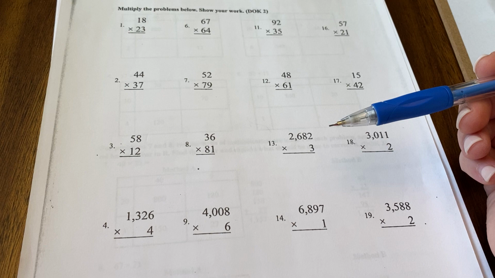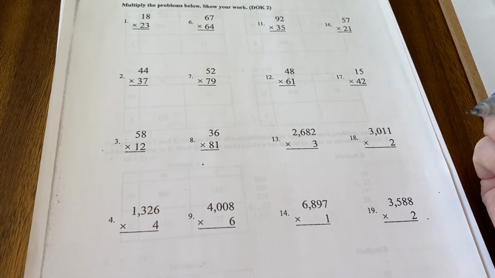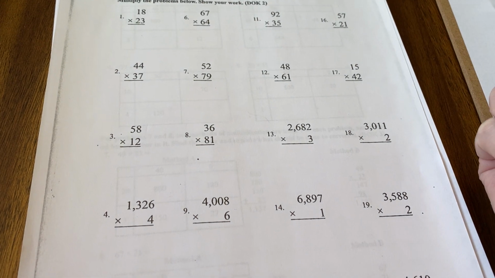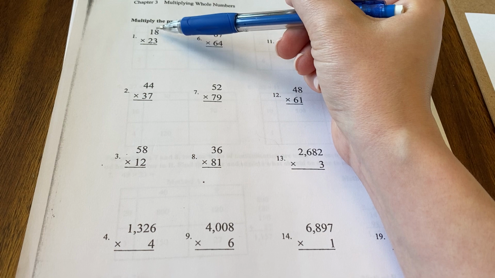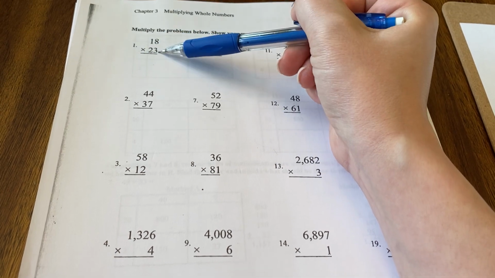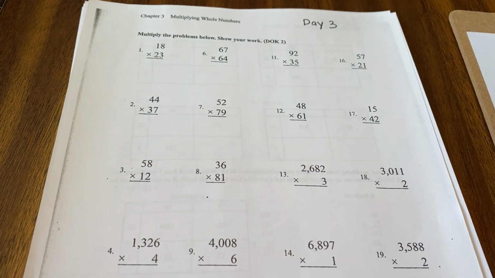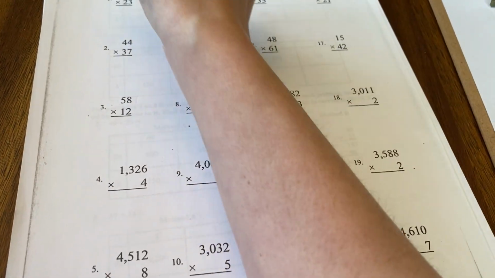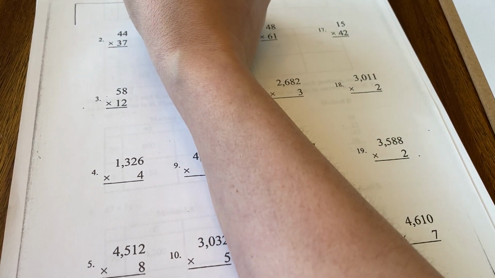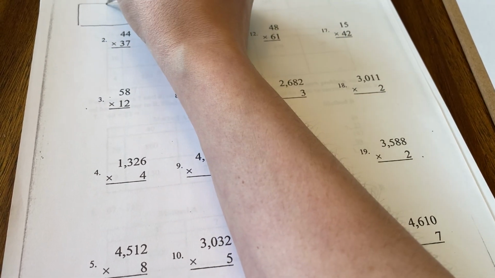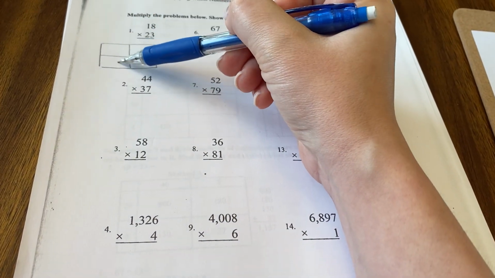I know some of y'all can use the standard algorithm, but we still want to practice area model in case you're asked a question to show it. So we're going to start off with number 1, 18 times 23. Since we have 4 digits, that means that we need 4 boxes. So I'm going to draw my box. And I have 4 boxes.